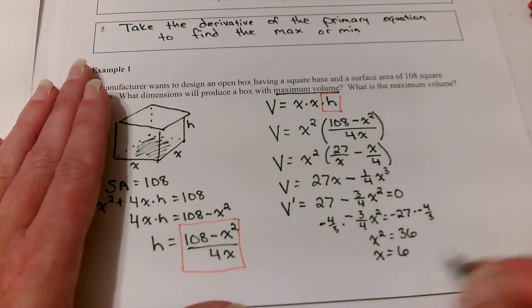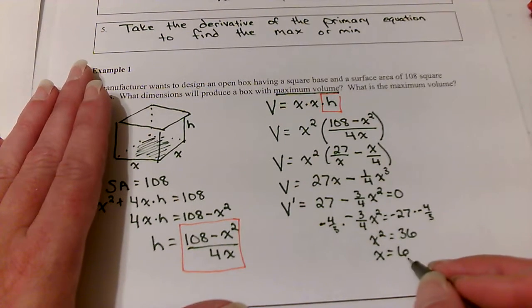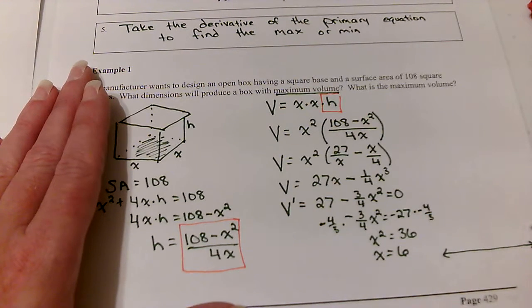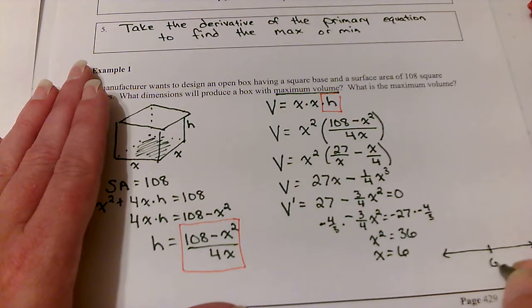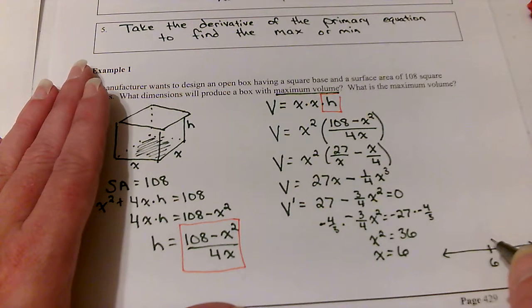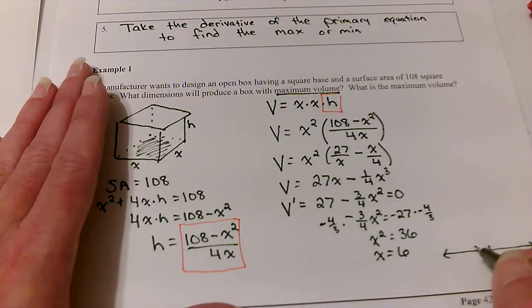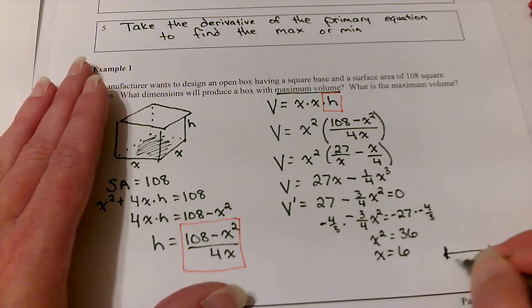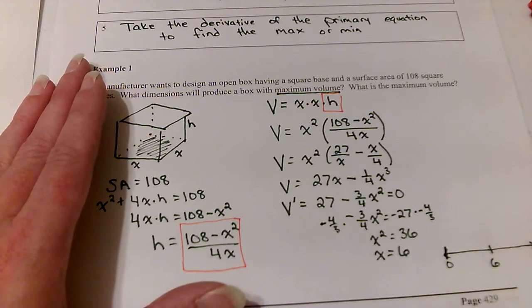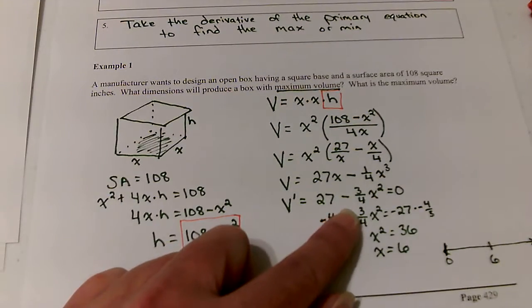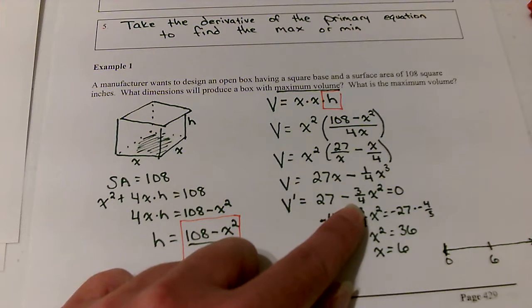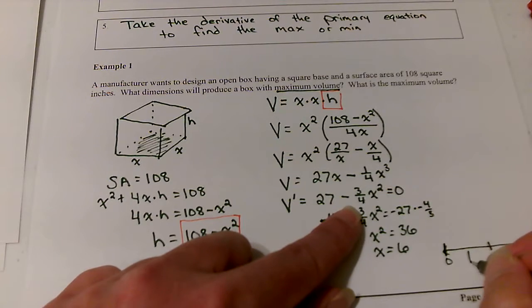So I need to see if that 6 is a max or min. So if I pick, let's say, so we're going to start at 0 because it wouldn't be anything else. If I plug into the derivative, let's say I plug in 1, 27 minus 3/4, that's a positive.